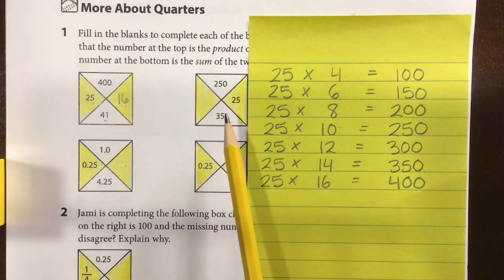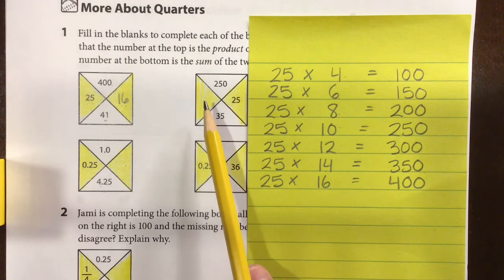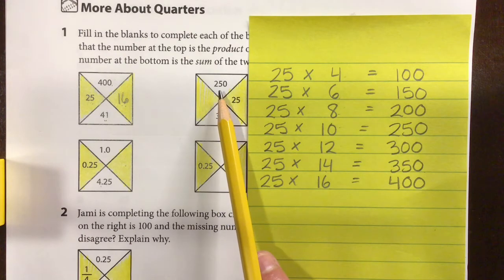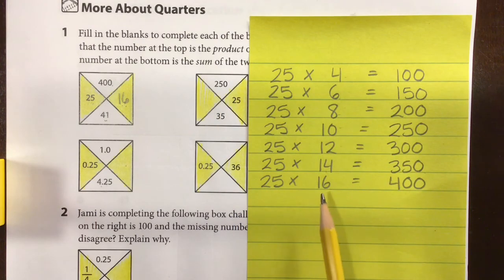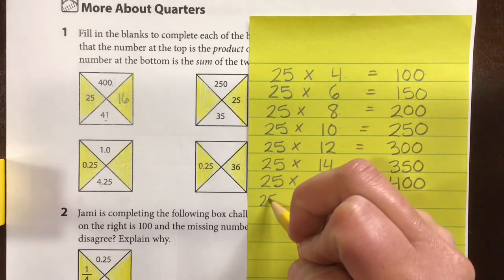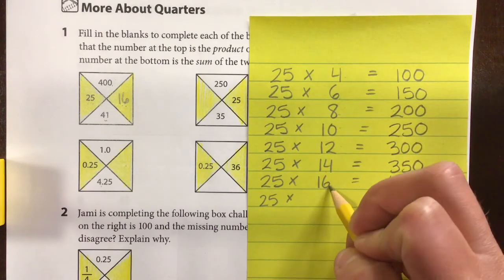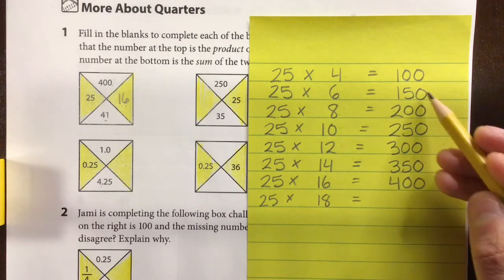Okay, for the next problem, we have 25 again. So 25 times what makes 250. It might help when you solve these problems to create a table like I did, and then you can continue to build your table by following the pattern. Instead of 16, I'm going to start with 18, and then I'm just going to follow the pattern.